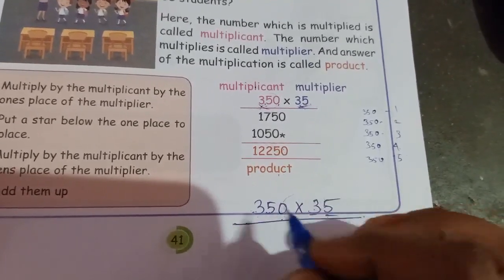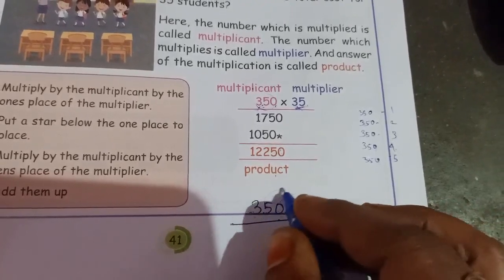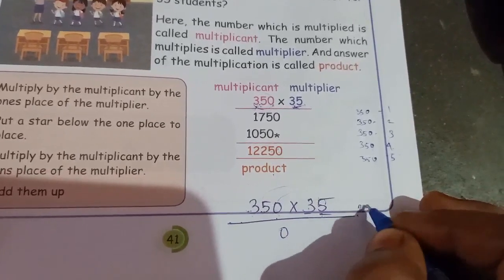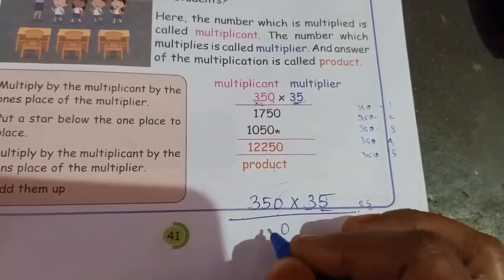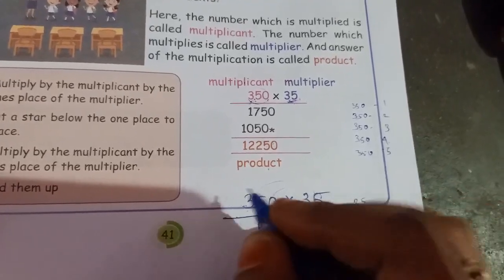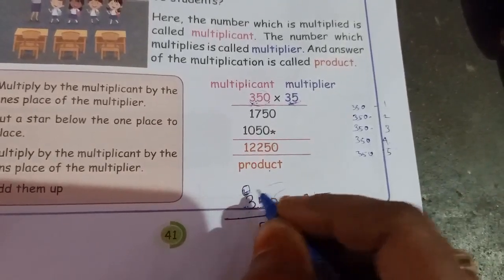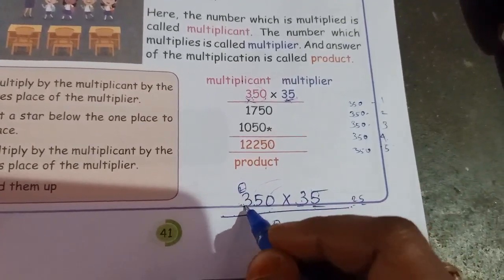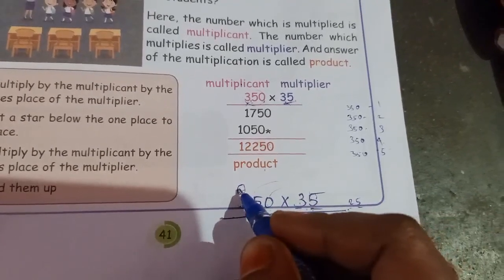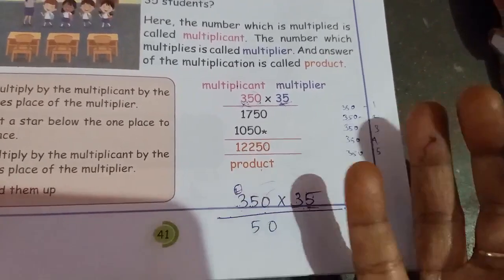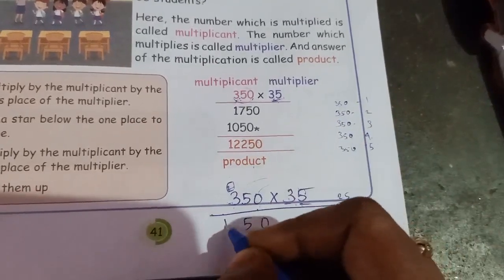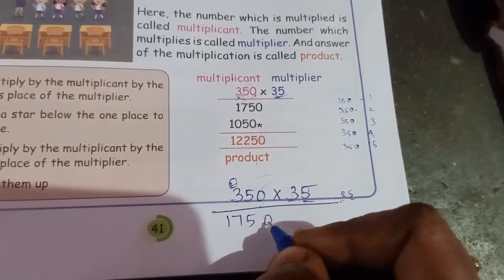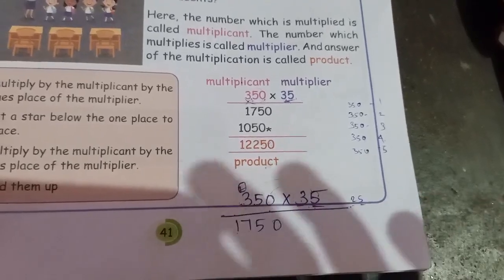See, 0 5s are 0. Next 5 5s are 25. 25 is double digit, so 5 only right here, and this 2 carries over to the 100 place. Okay, that should stay as remainder. Next 3 5s are 15. With 15 we have to add this 2. 15, after that 16, 17. Okay, so what is the answer? 1750. This is the first number.